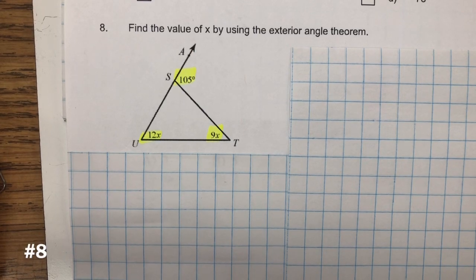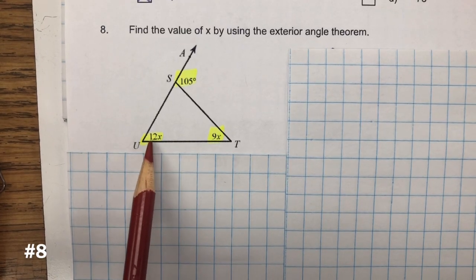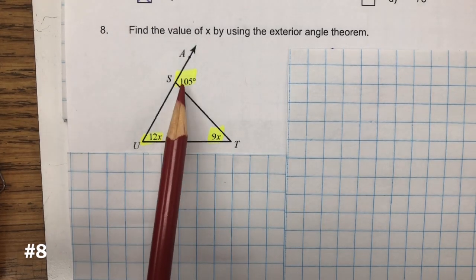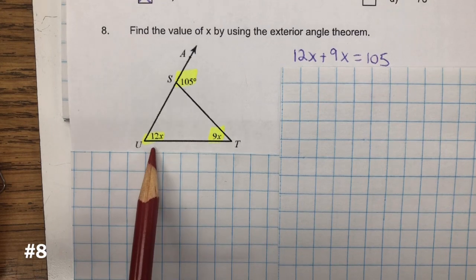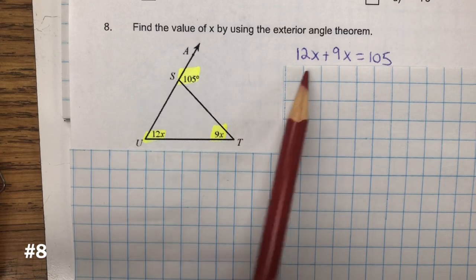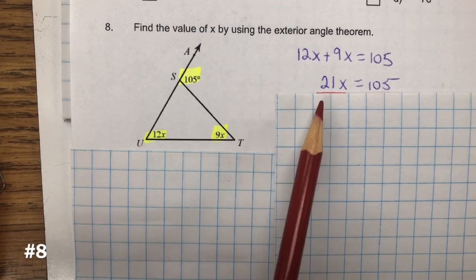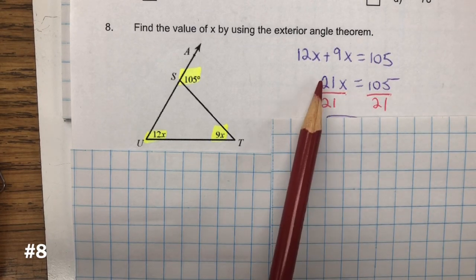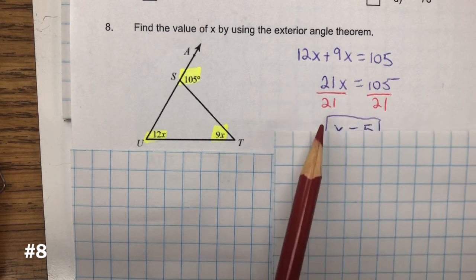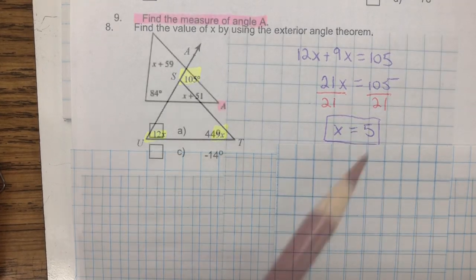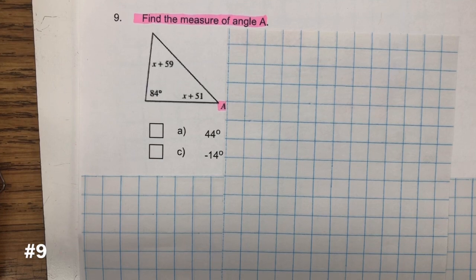For number 8, find the value of x by using the exterior angle theorem. Well, from the previous problem, we know that the sum of the two remote interior angles will equal the exterior angle. So we have 12x plus 9x equals 105. Now we combine like terms. 12x plus 9x is 21x. Inverse property of multiplication is division, so we're going to divide both sides by 21. This creates the big 1. 1 multiplied by x is x. 105 divided by 21 is 5. So x equals 5.